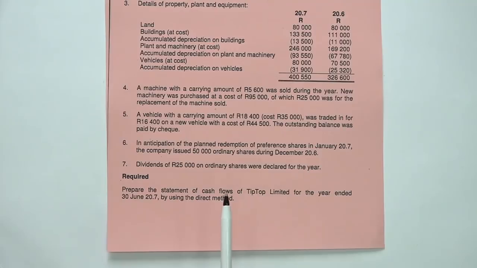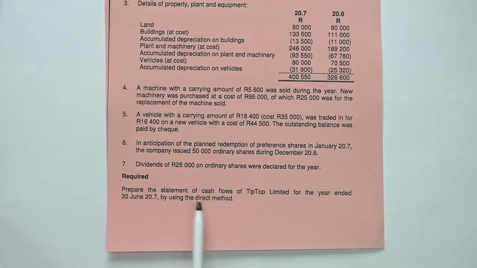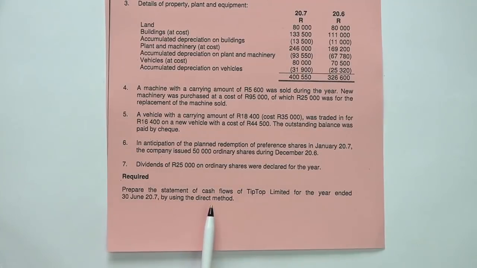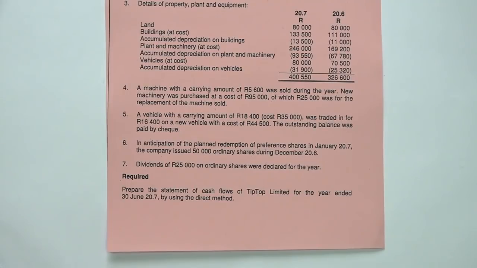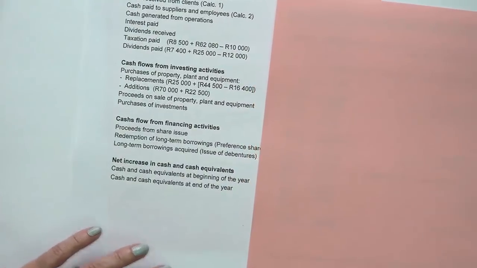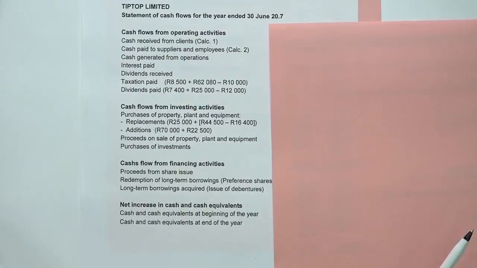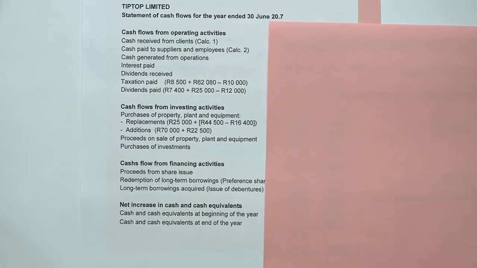According to the International Financial Reporting Standards, we can only use the direct method now, so the indirect method is not at our disposal anymore. If we have to prepare a statement of cash flows, it's important for you to remember the framework for the statement of cash flows. So I'm just quickly going to run through this framework so that you can get your answer structured before you start reading the given information.